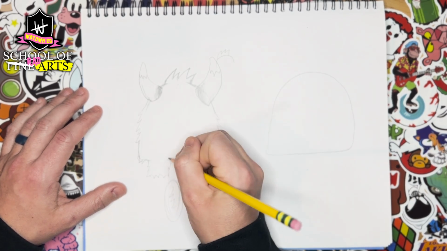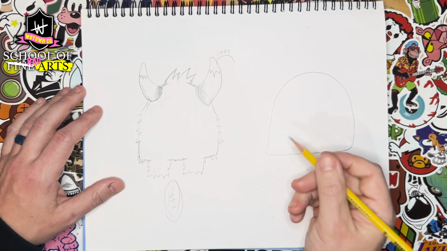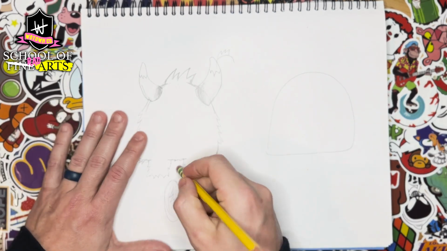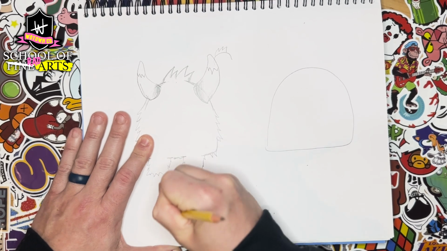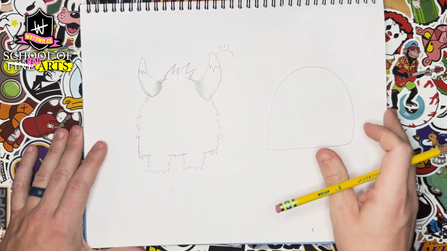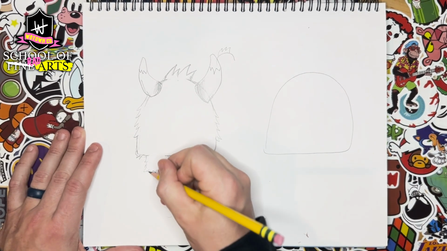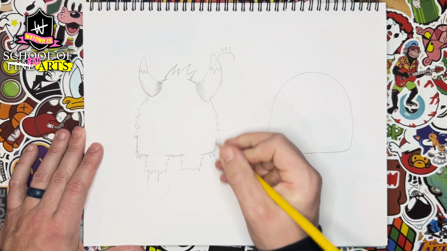All right, now again, I want those to kind of indent just a little bit. All right, I'm going to erase this too because I think I'm going to draw him some skinny legs. There we go.